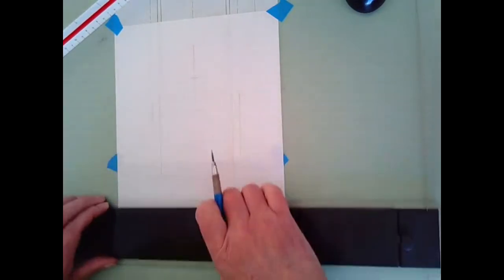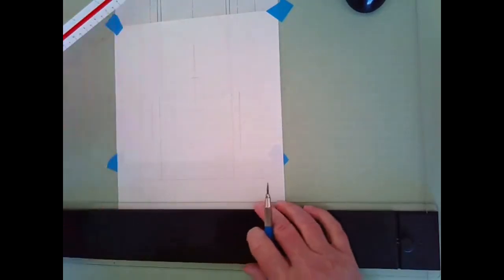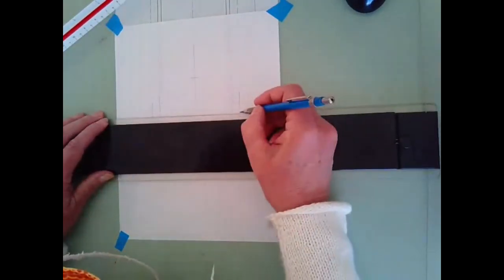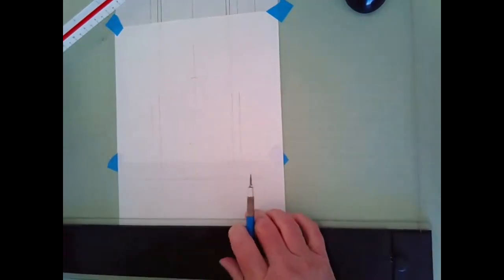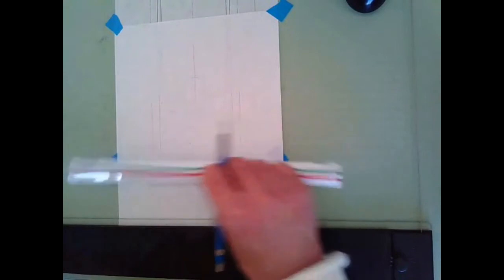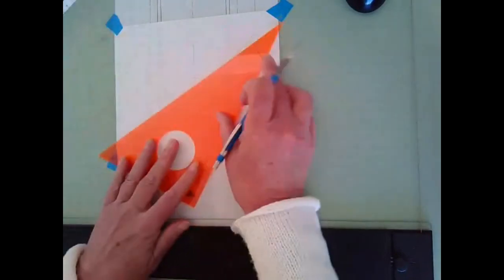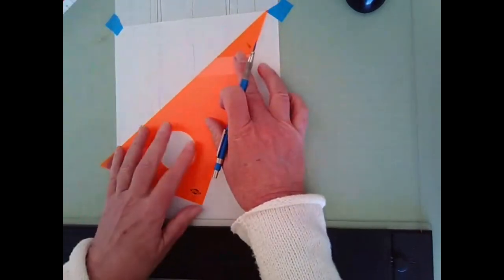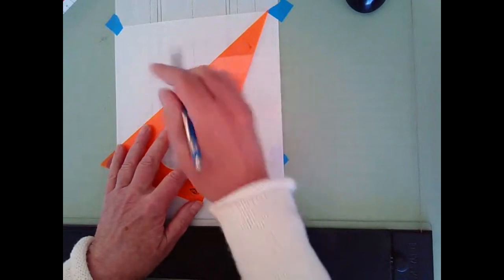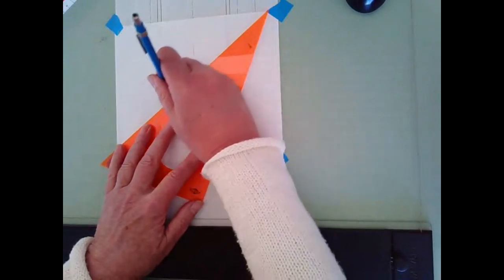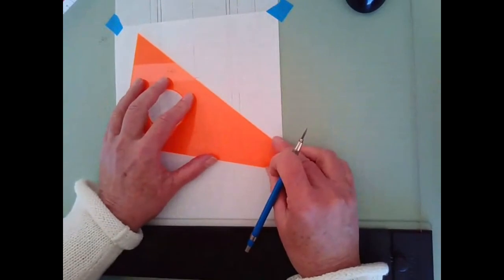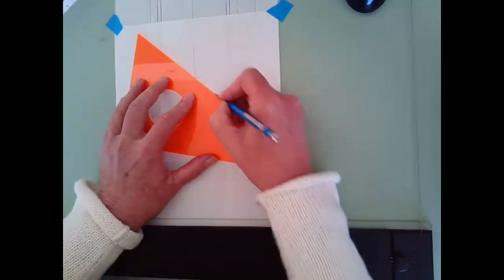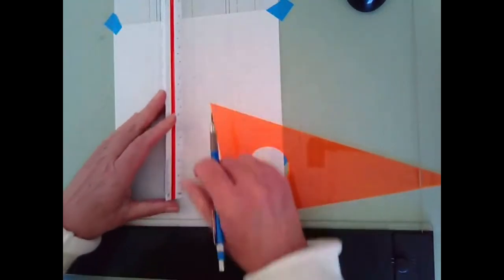So here's the top of my roof. And the fascia is going to be the same on both sides. And then this is one of the few times that I'm not going to use the parallel rule. I'm going to take my triangle and connect where the top of the fascia is with the top of the roof to get my roof pitch. Then I'm going to measure 6 inches down from here.